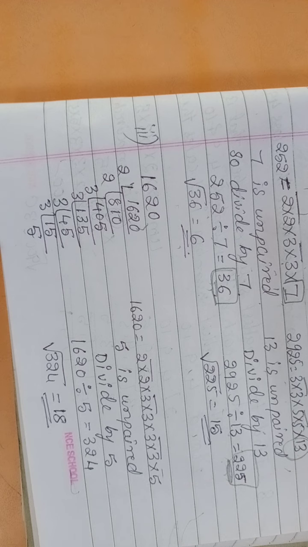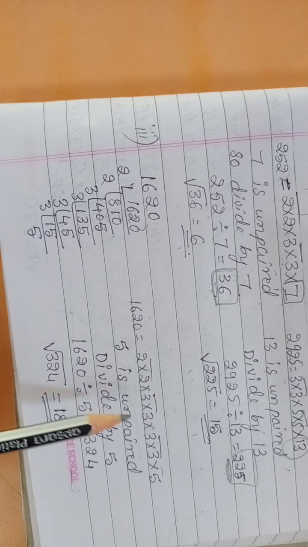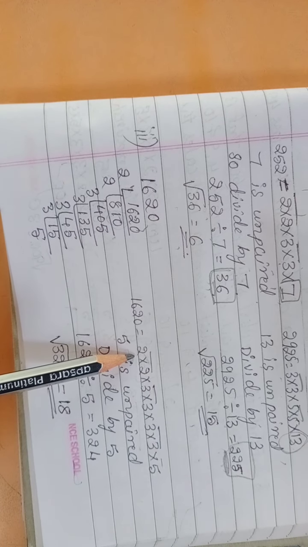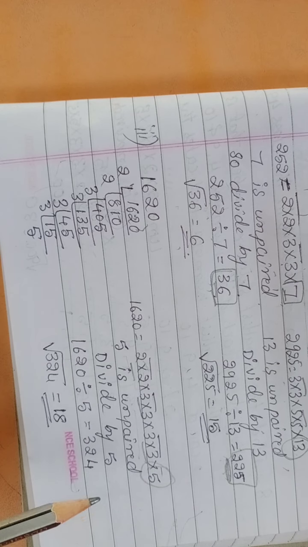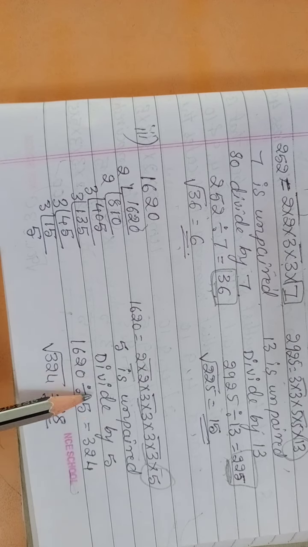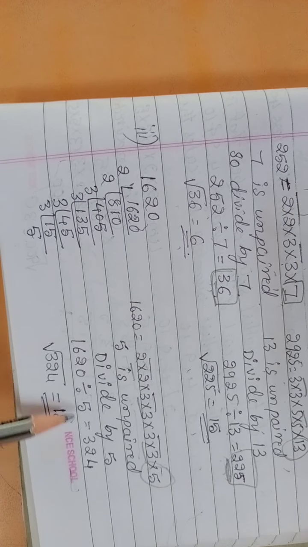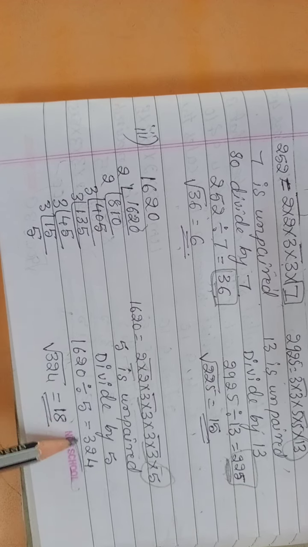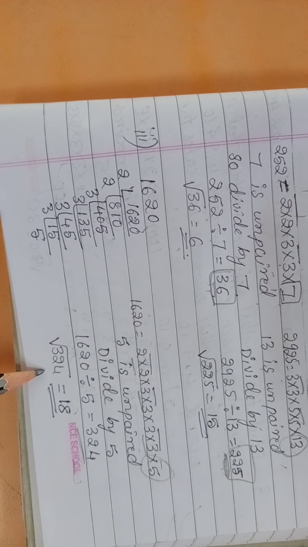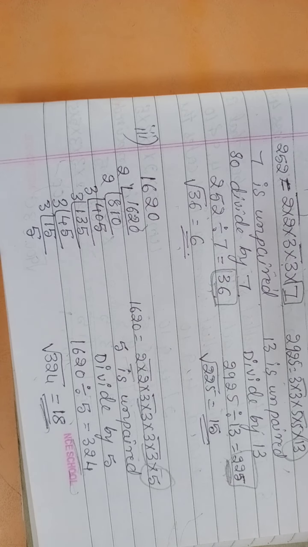Now list out all the factors: 2 two times, 3 four times and 5 one time. By observing, 2 is paired, 3 is paired, but unpaired is 5. So you have to divide the given number by 5. So 5 threes are 15, 1 left, 12, 5 twos are 10, 2 left, 5 fours are 20. So 324 you are getting, and the square root of 324 is 18.